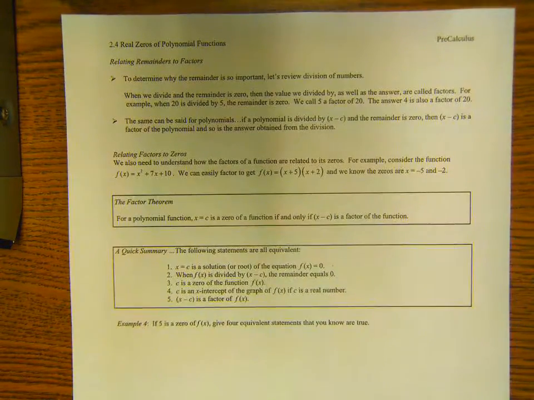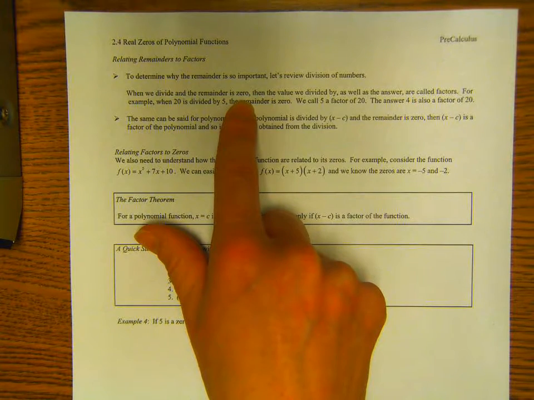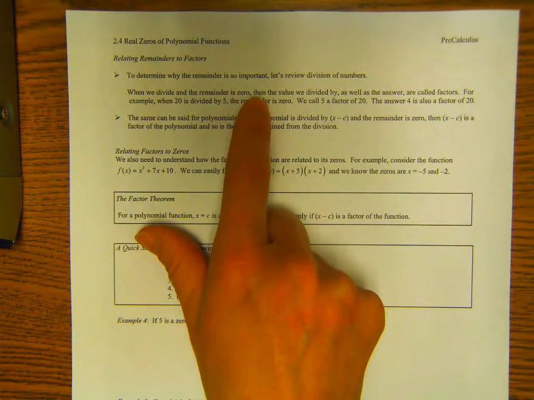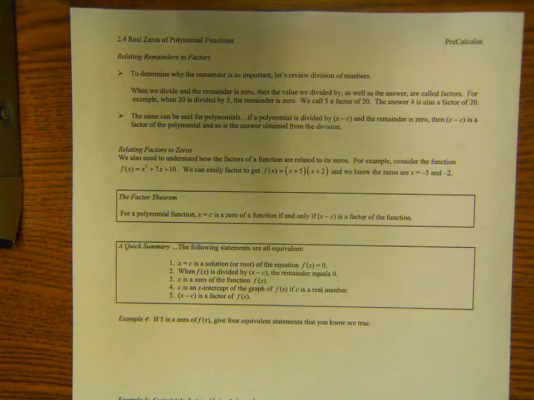When we divided and the remainder was 0, okay, like if I said, hey, what's 18 divided by 6? 3, and there's no leftover. Agreed? So what that means is we call 6 a factor of 18 then. Agreed? Okay.